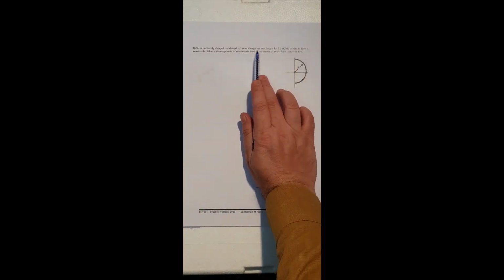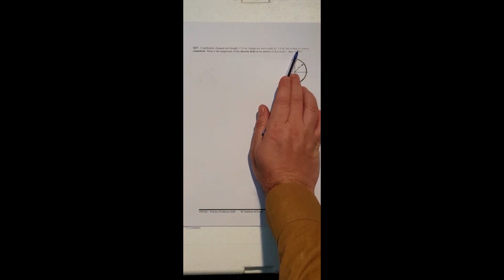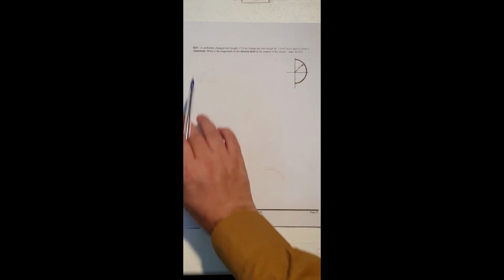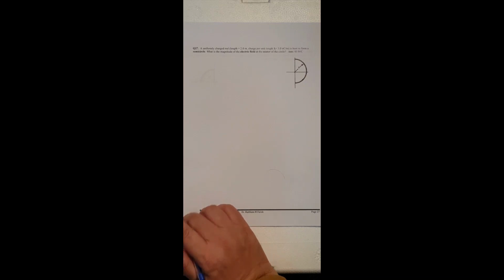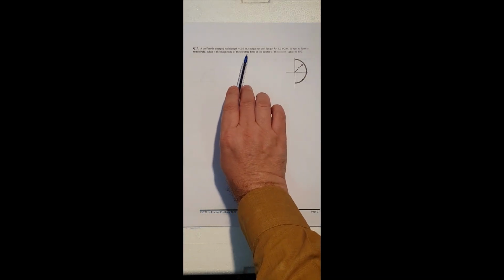Now what happens to the rod? We bent it to a semicircle, so we made it a half circle. Now the question is, what's the magnitude of the electric field at the center here due to the distribution of charge? From here to there you have positive charge. What's the effect of the total charge at the center?